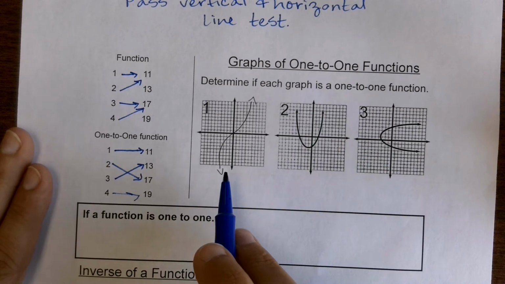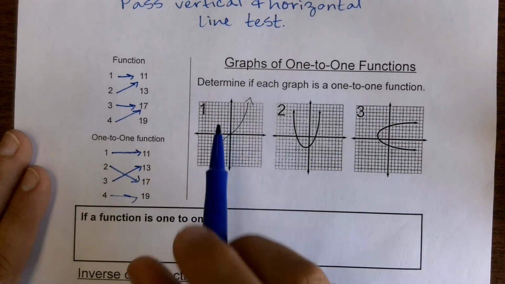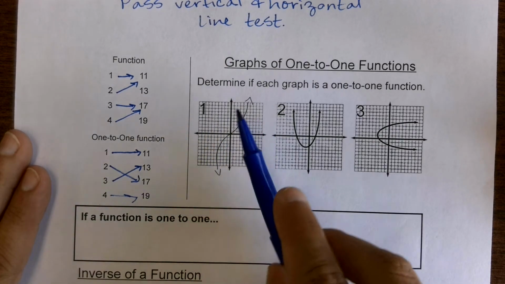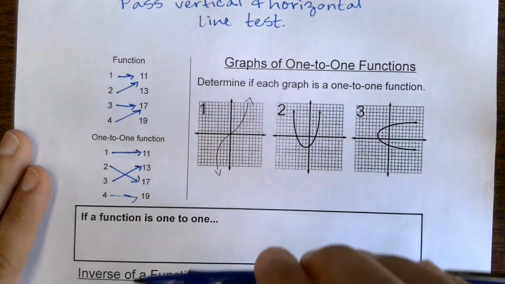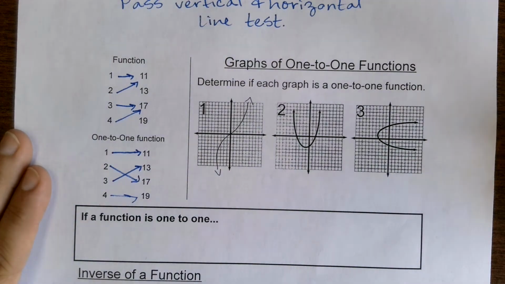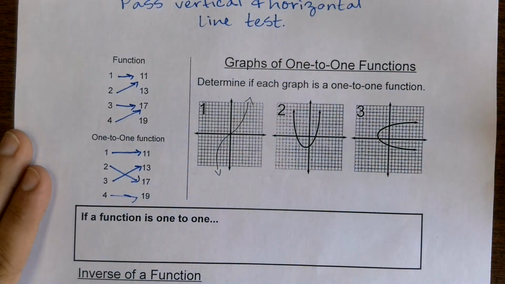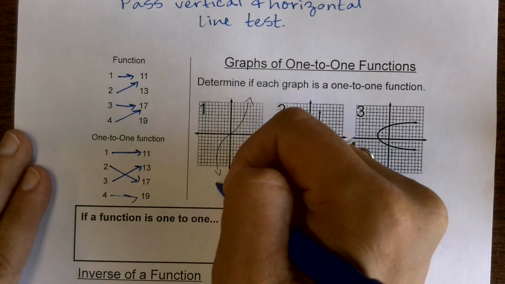So as far as looking at these functions on a graph, I'm looking to see if it passes that vertical line test to be a function, but then the same thing I'm looking for in a horizontal line test. So if there's any place where that horizontal line crosses two different x values, then it would not be a one-to-one function. So this is a function, and then it's also one-to-one, so this is a yes.